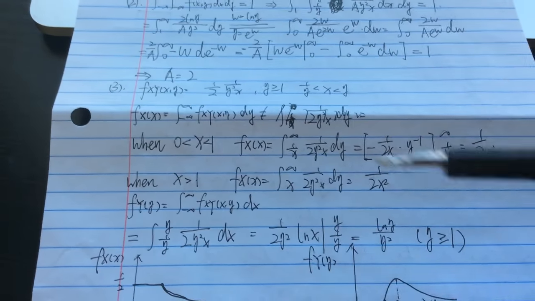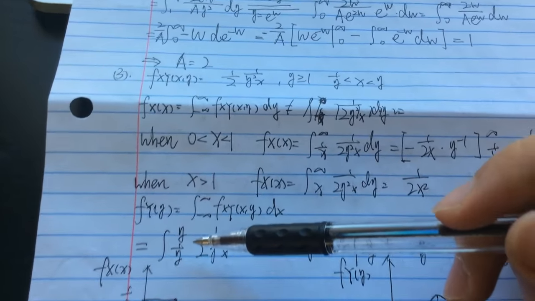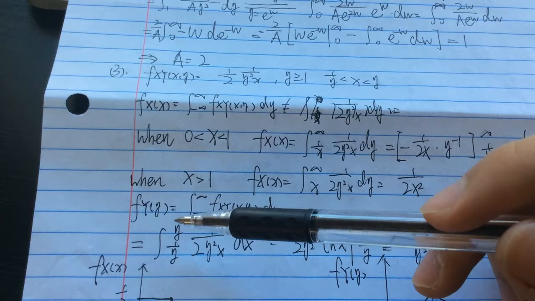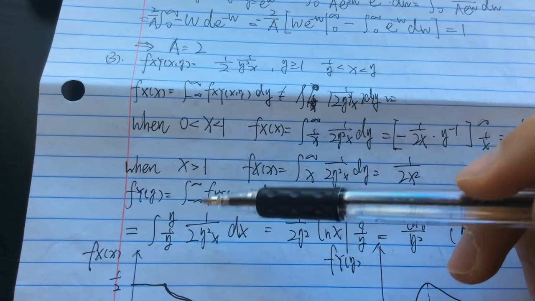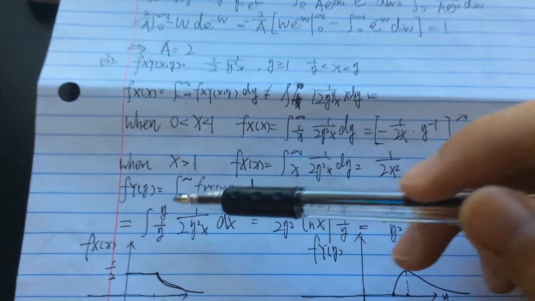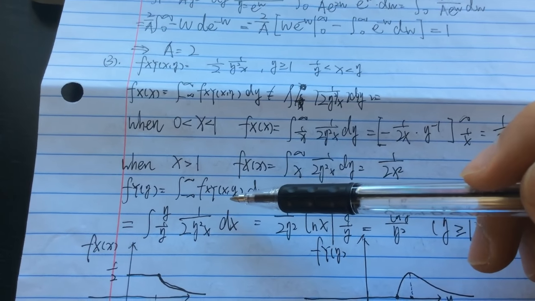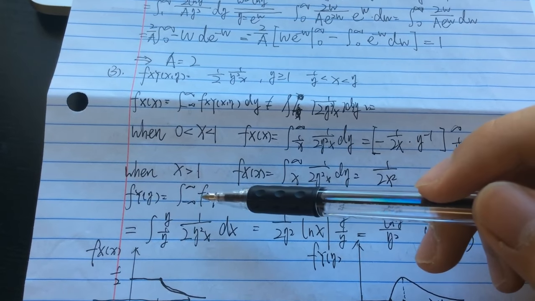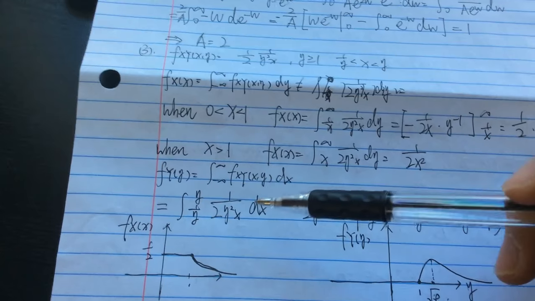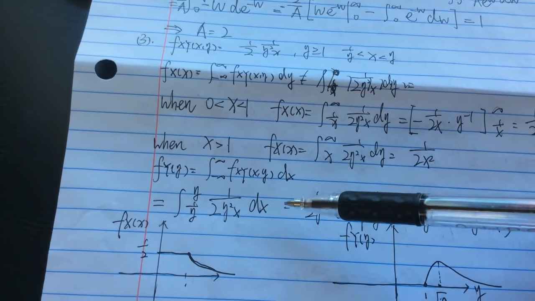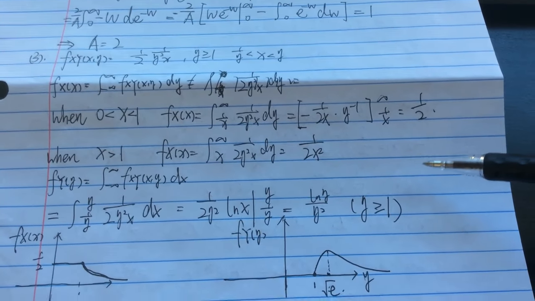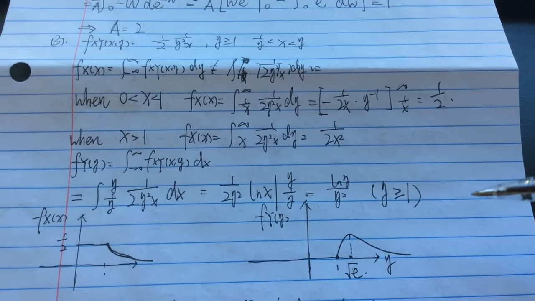In the same way, we can get the marginal density function fY equals the integral over x from minus infinity to plus infinity of the joint PDF of XY. It equals the integral of x from 1 over y to y, which is ln y divided by y squared when y is more than or equal to 1.